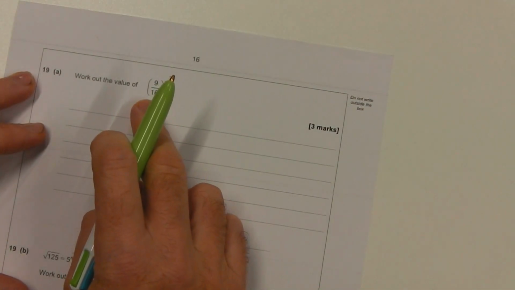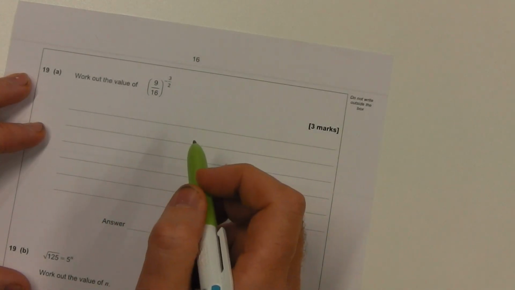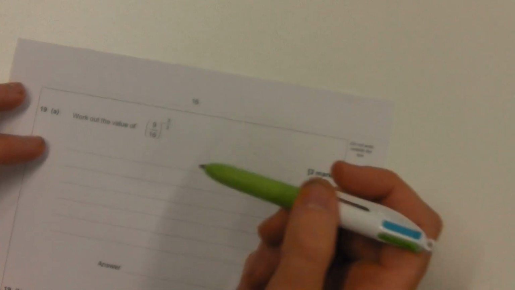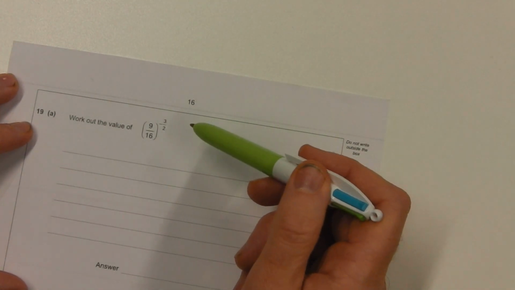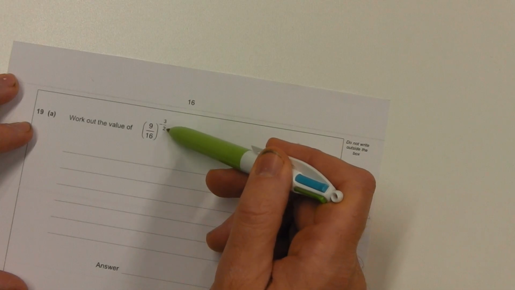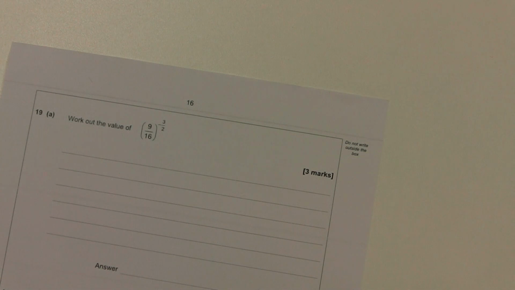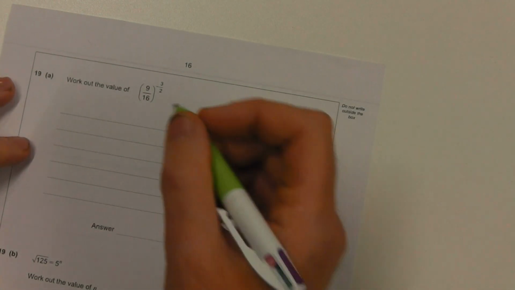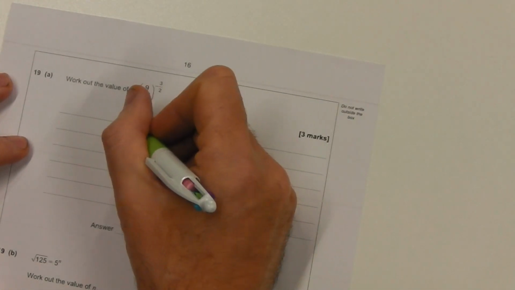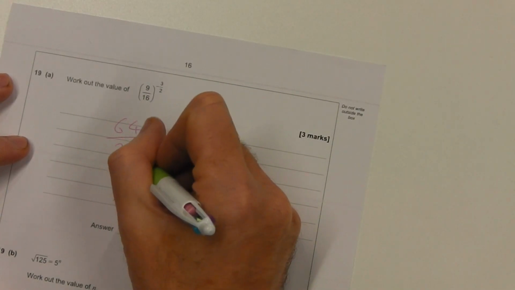Okay. So now we've got the value of 9 over 16 to the power of negative 3 over 2. And when they're talking about these negatives, we have a cube, but we also have a square root. So what we end up with here is going to be 64 over 27.